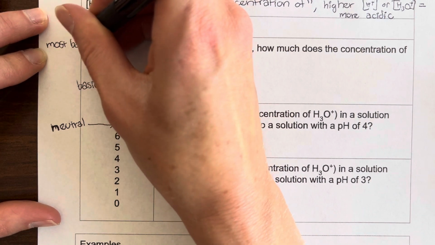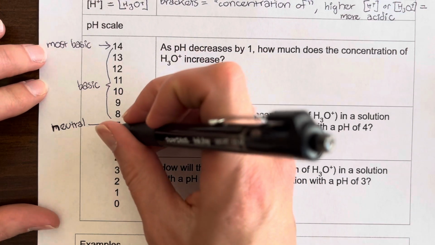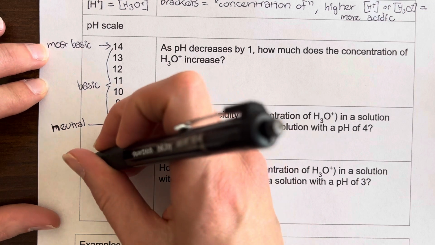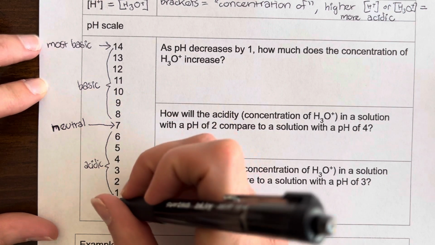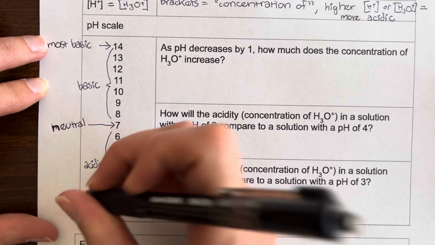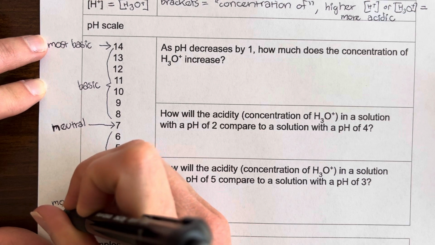So we start with neutral at 7, and as we go up, it gets more and more basic. Below 7 is acidic. And as we go further and further down the scale, the pH gets more and more acidic. So 0 would be the most acidic.